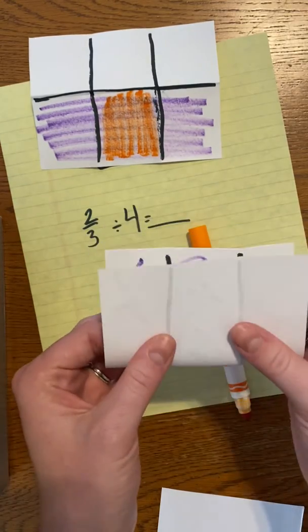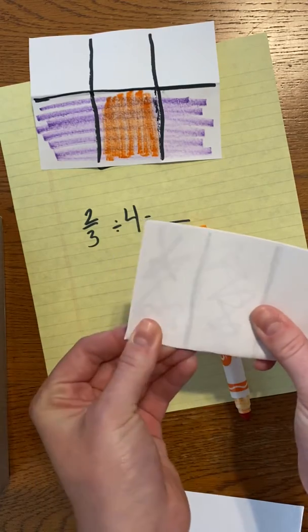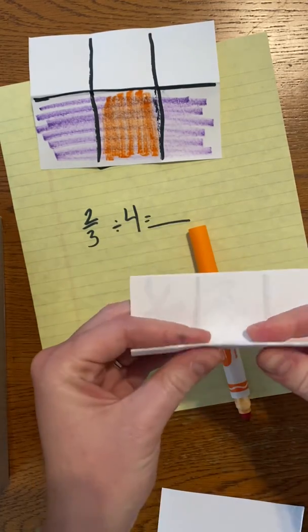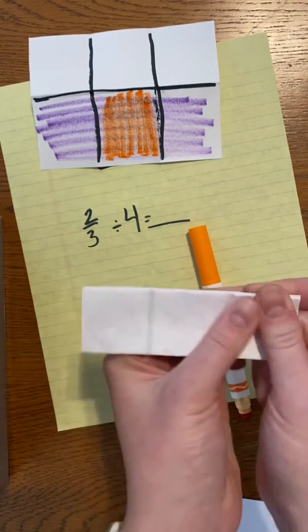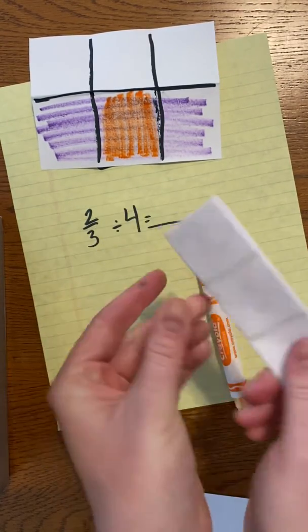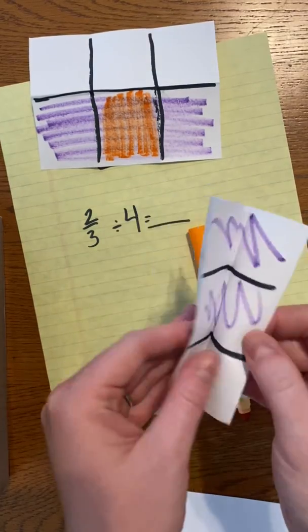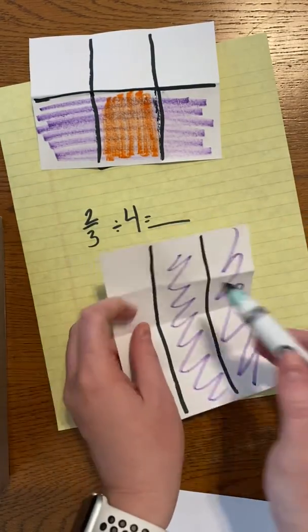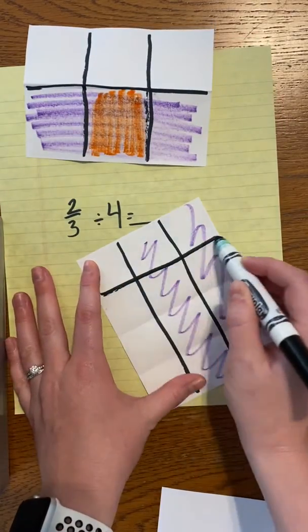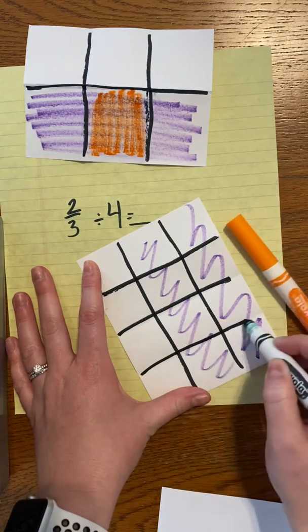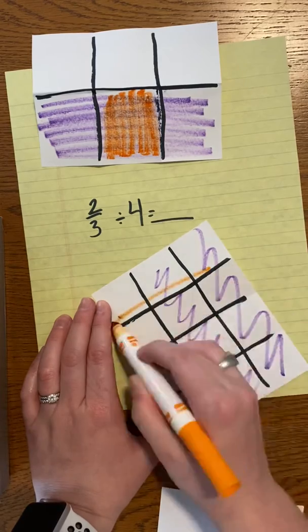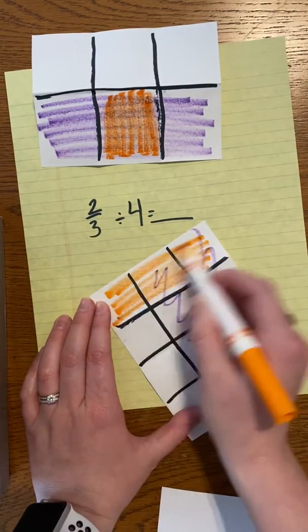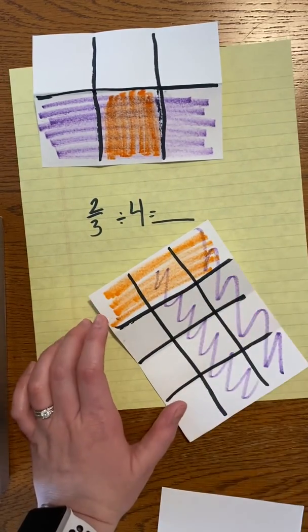So I'm going to take my whole and make sure it goes into 4 groups. So folding it in half and then in half again in the opposite direction of my original 2/3 folding. Crease my folds, open it back up, and trace the folds. And I'm going to shade in 1 group. I just want to figure out what one group is of those 2/3.